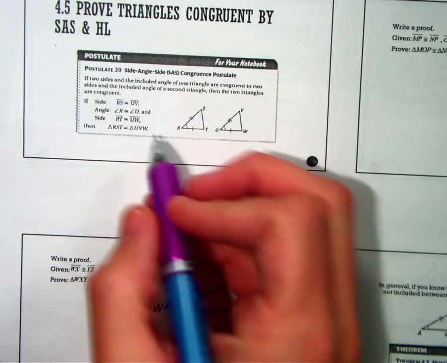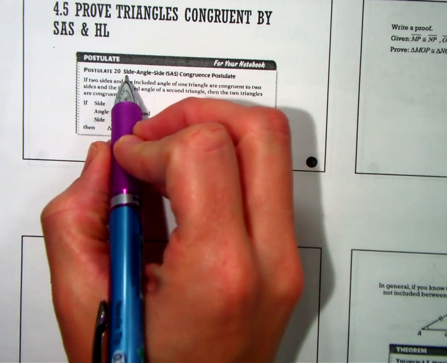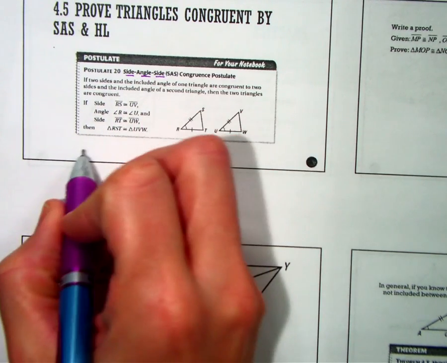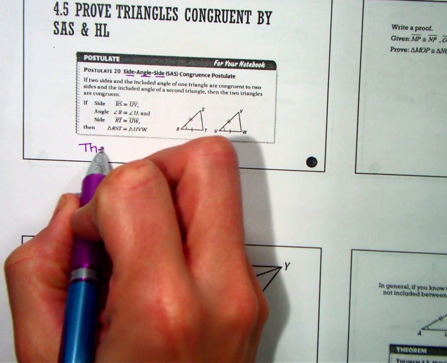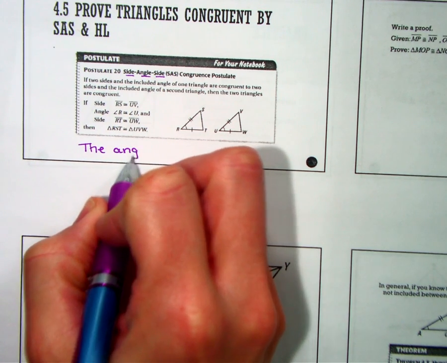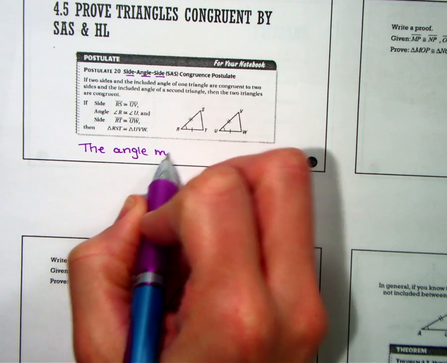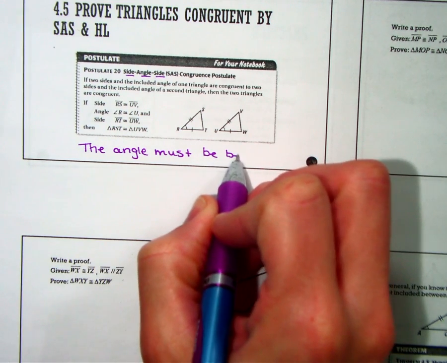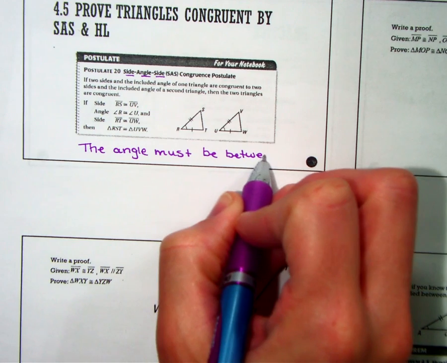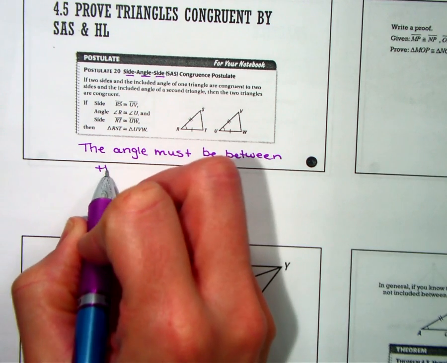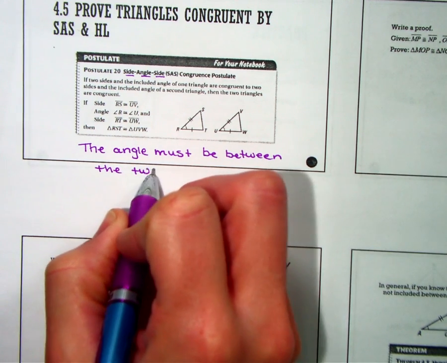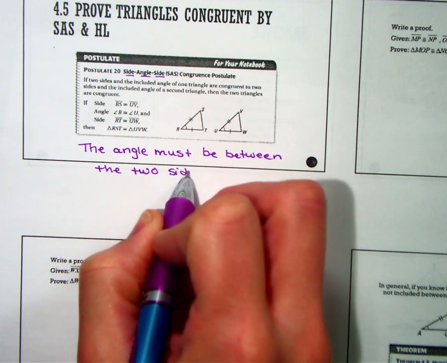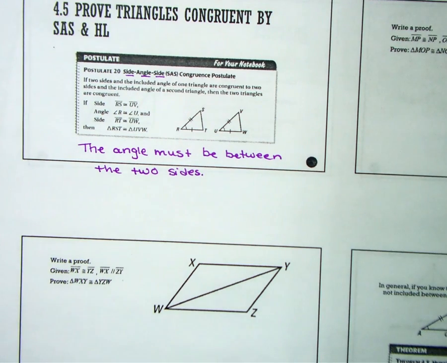Okay, so on this first slide, we're just going to make a note that for side, angle, side, the angle must be between the two sides. So it has to go in order. It has to go side, angle, side.